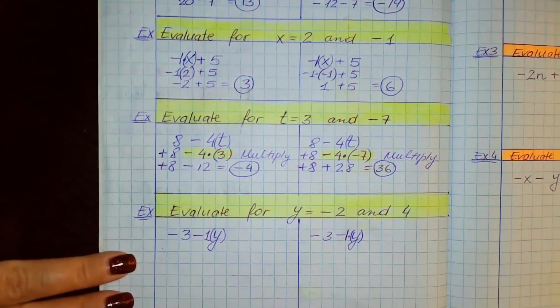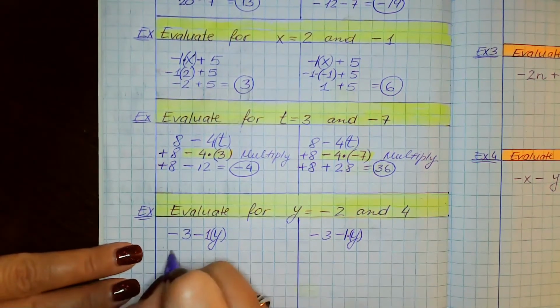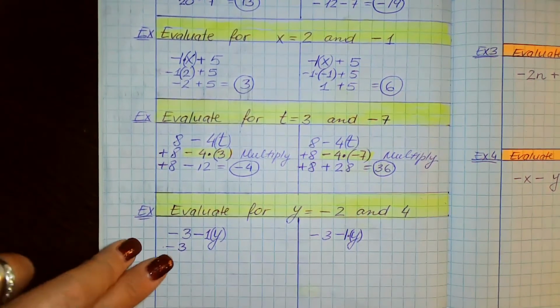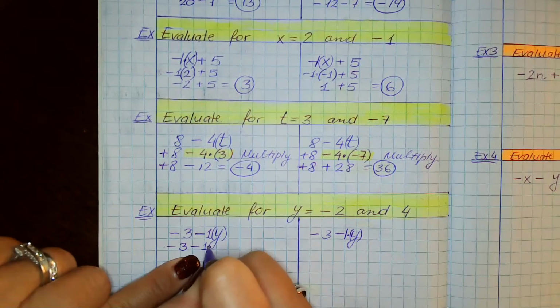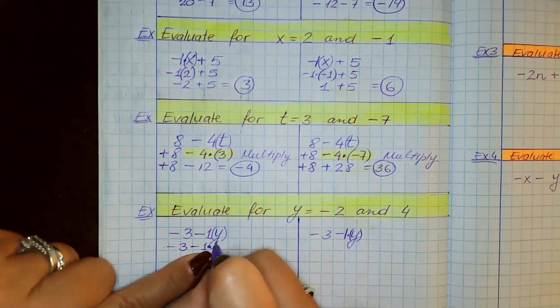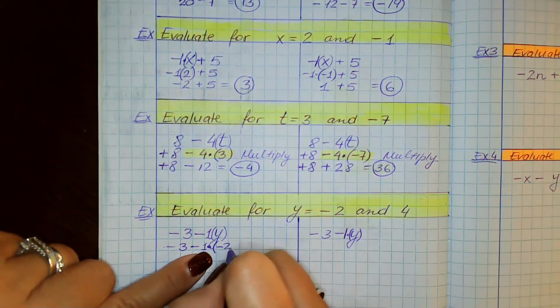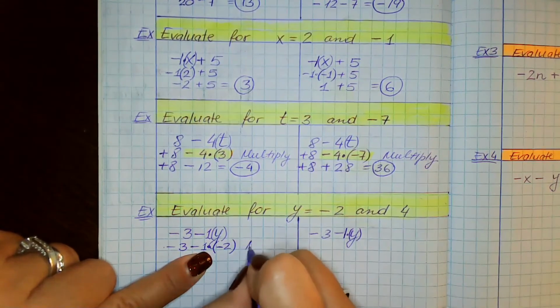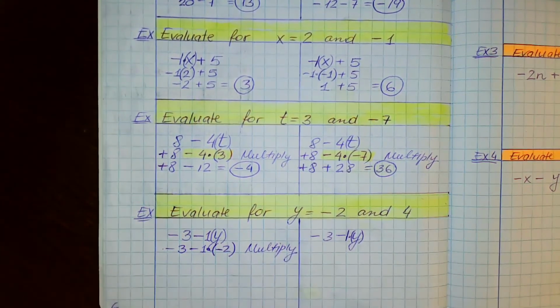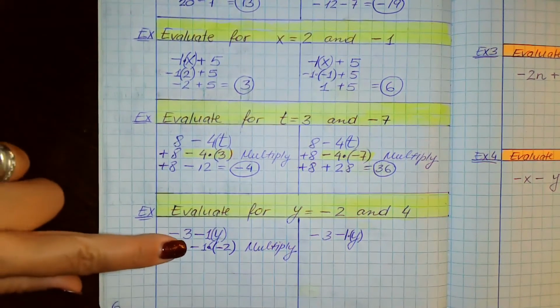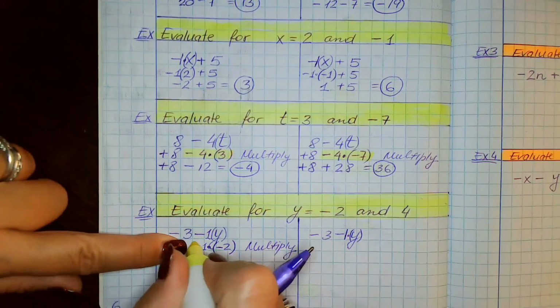So let's see how that looks. Negative 3 we leave for now. Then minus and negative means the same thing, negative 1. Substitute the y value with negative 2. And then multiply. Multiply first. Remember, multiplication is first based on the order of operations. Negative 3 is a number.